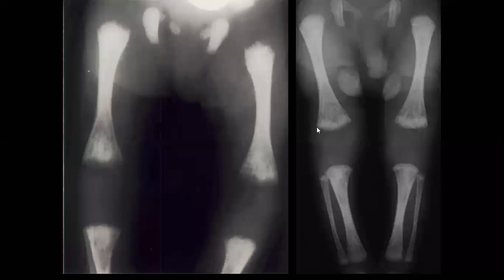So the differential will be dense metaphyseal lines. When you find this, this is what is called a dense metaphyseal line. Then you will go to check this dense metaphyseal line. What could be the differential? Osteopathia striata. So what about lead poisoning? Yes, leukemia, nice. Neuroblastoma, lead poisoning, nice. Sarah, lead toxicity, perfect. Yes.